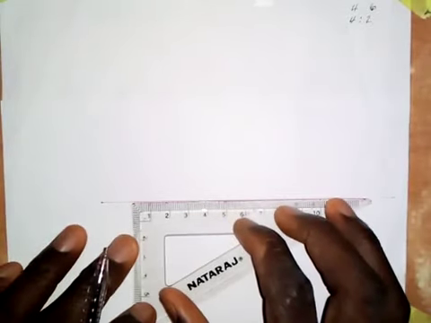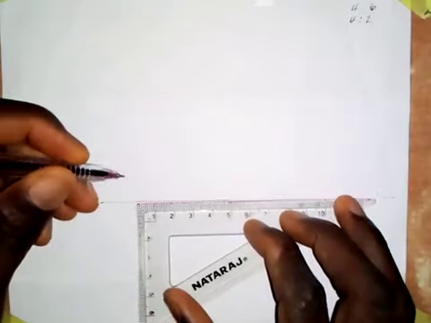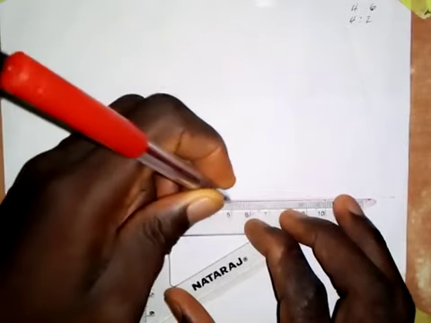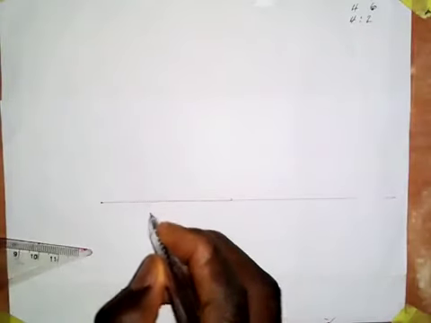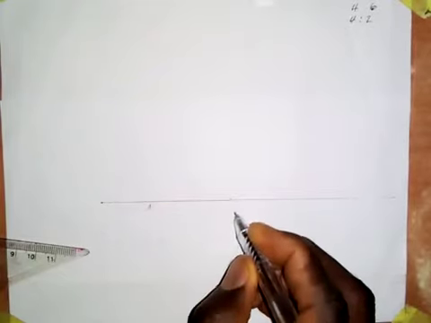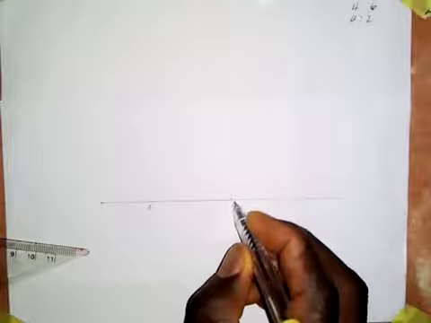Let me use this set square. So 40 millimeters for AB. I'll label this as A, and I'll label this as B.